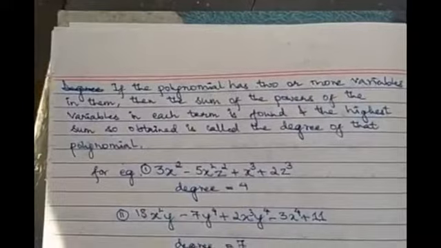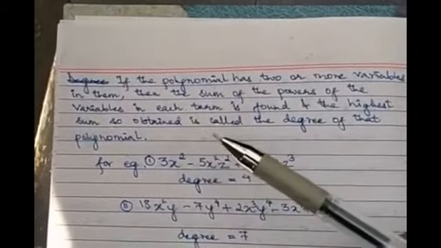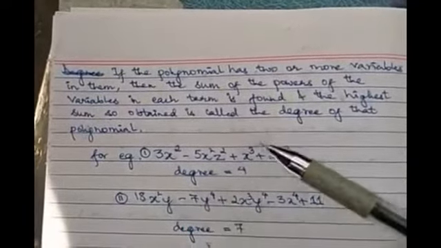Is it okay? Okay, so moving on to the next part, again we are dealing with the degrees of the polynomial. Now the second case we have: we can have more than 2 variables as well, isn't it? 2 or more than 2 variables.